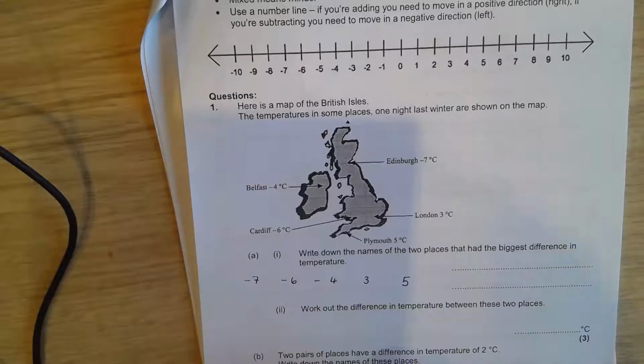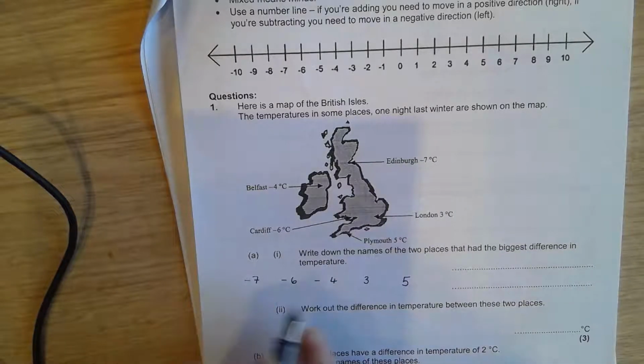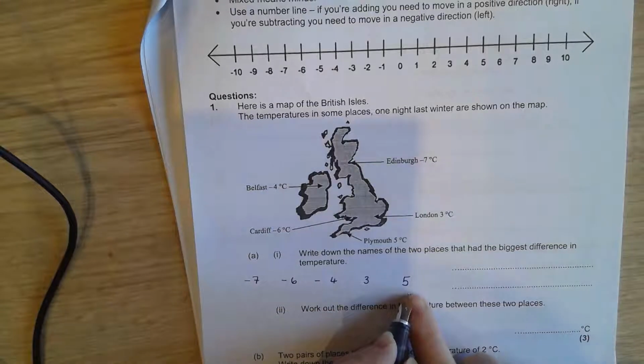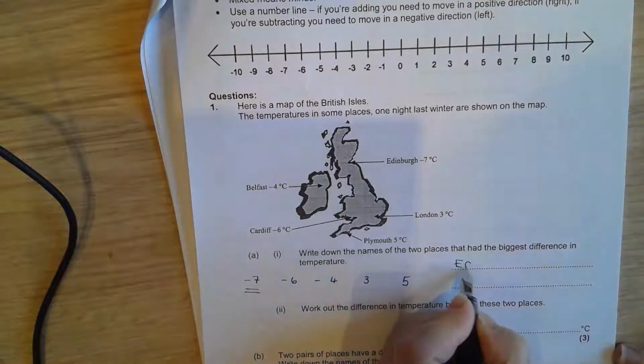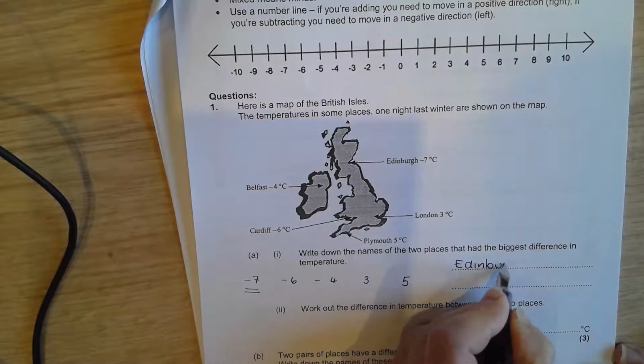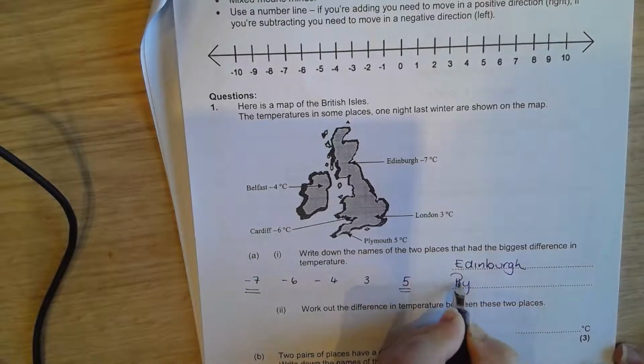and 5. So I can see I've got my lowest temperature, Edinburgh, at one side, and my highest temperature, Plymouth, at the other side. So the 2 names with the biggest difference would be the lowest temperature, Edinburgh, and the highest temperature, which was Plymouth.